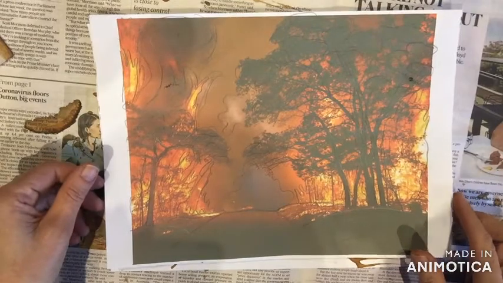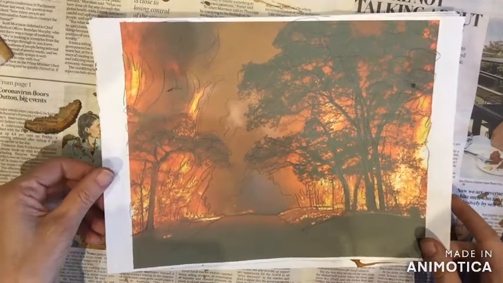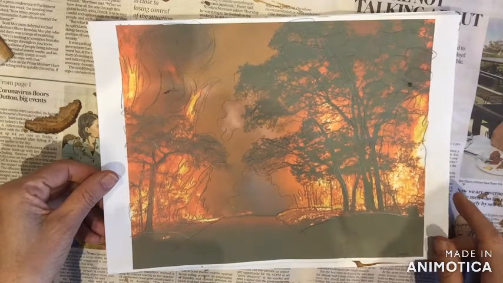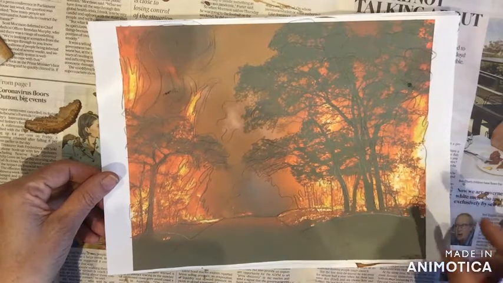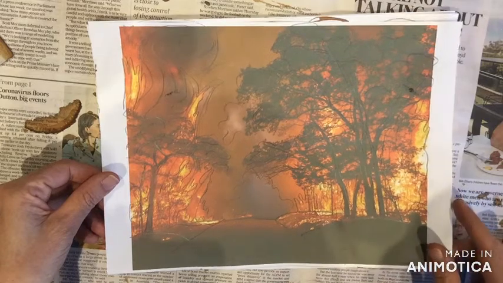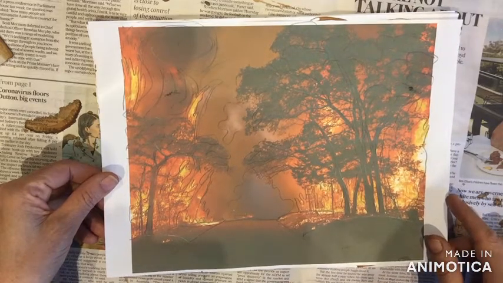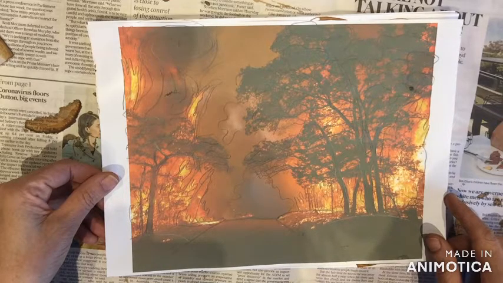Activity, you need to find yourself an image of a disaster. When you're looking at the images, try and think about what we were talking about with movement. Even in a photograph, movement and composition are important.